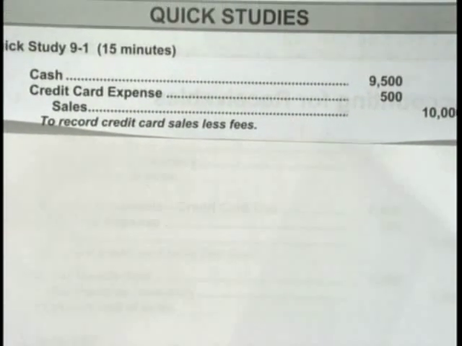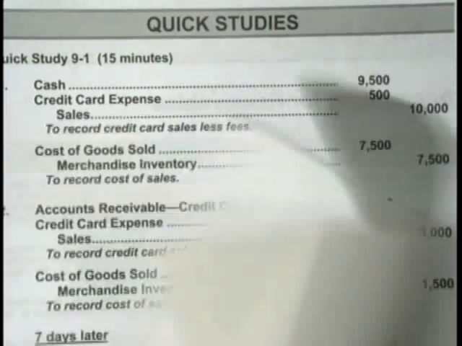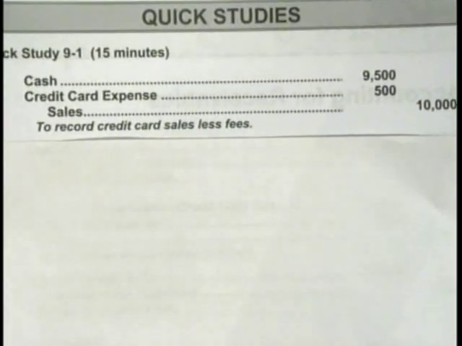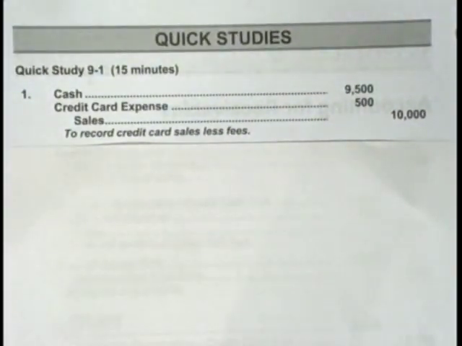Our first journal entry is this right here. Okay? Our first journal entry is we don't get cash of $10,000. We only get cash of $9,500, which is 100% minus the 5% fee times the sales, right? The 5% that we don't get gets debited to credit card expense. So we receive less cash here, don't we, than if we would have sold it, not sold it on credit card. Correct? And they would have just given us the cash.